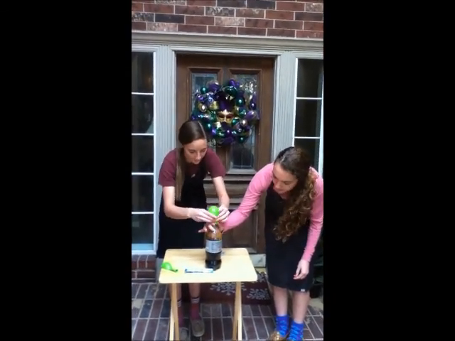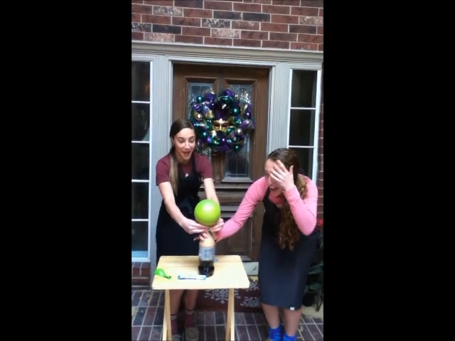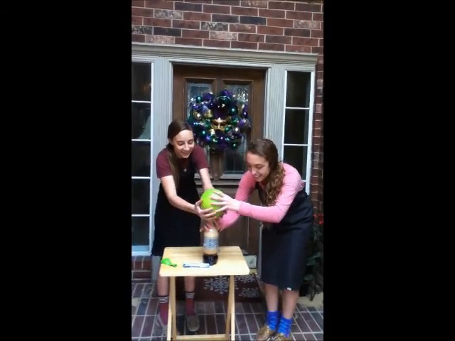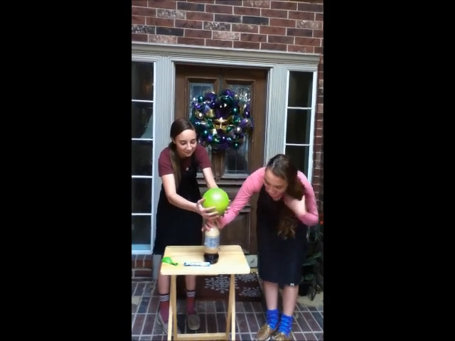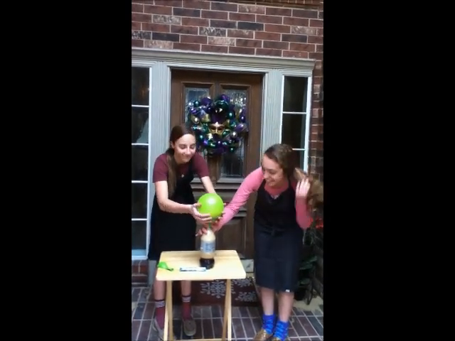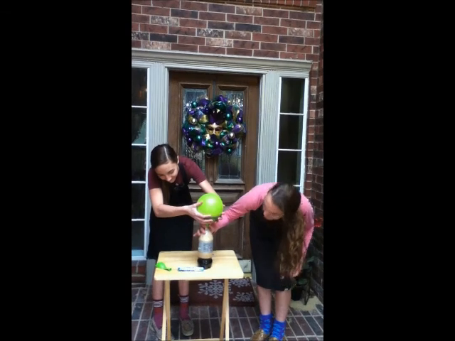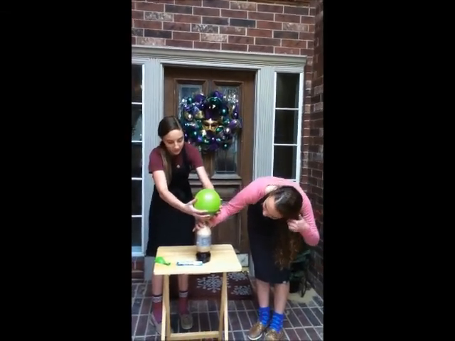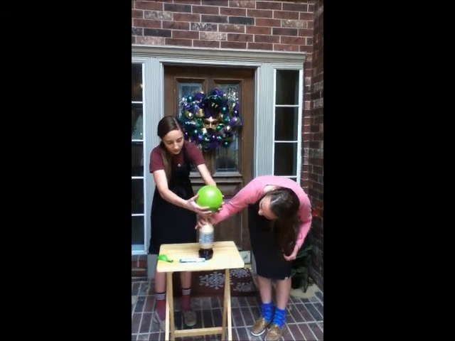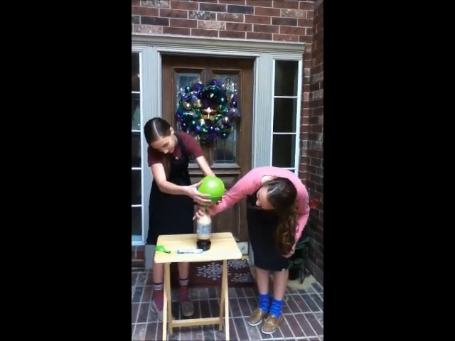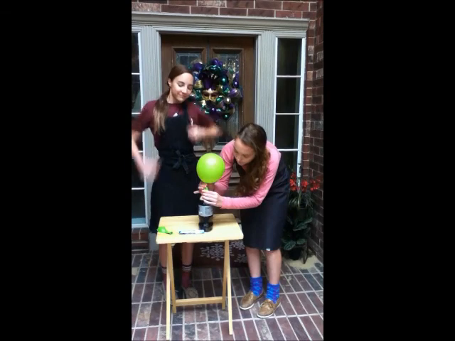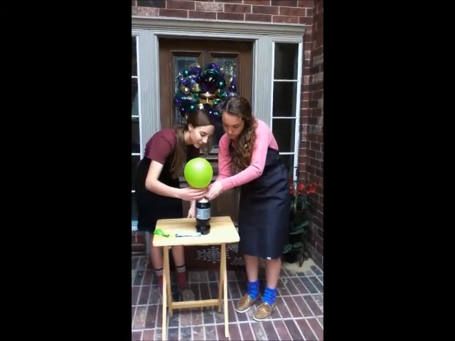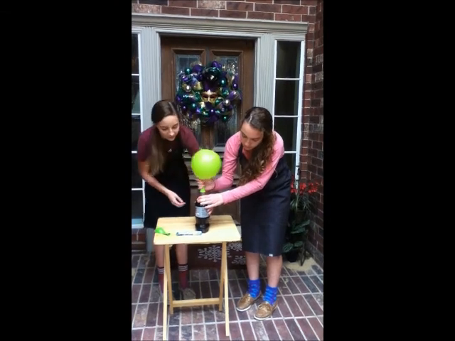Now observe as the balloon is filled with gas and soda. The volume of the CO2 gas is directly proportional to the moles of the CO2 gas at a constant temperature and pressure. So when the volume of CO2 gas expands, the amount of moles released into the balloon increases as well. Notice that after the balloon has finished inflating, the soda drains out while the gas remains inside the balloon.